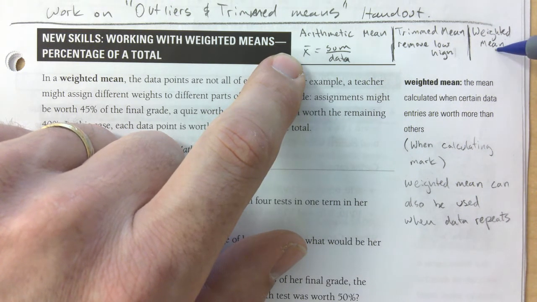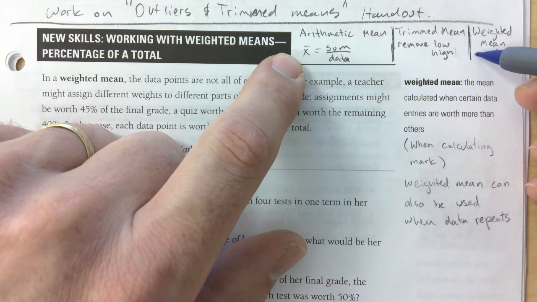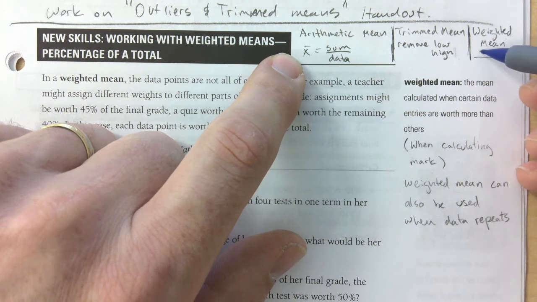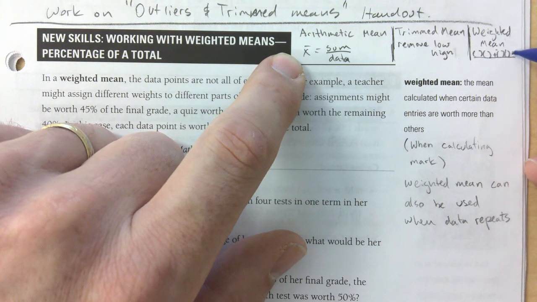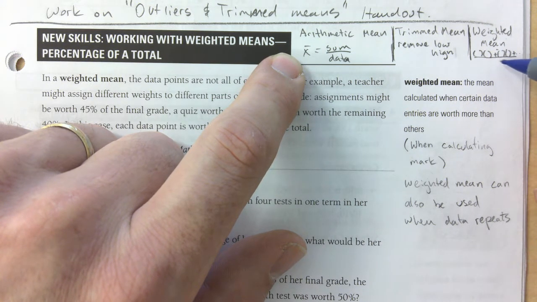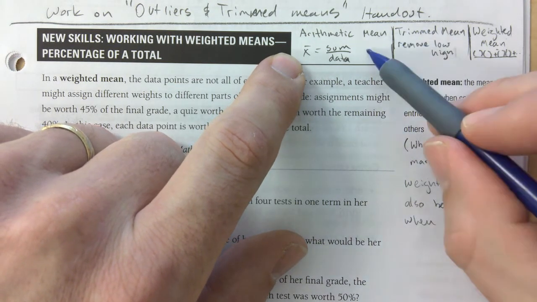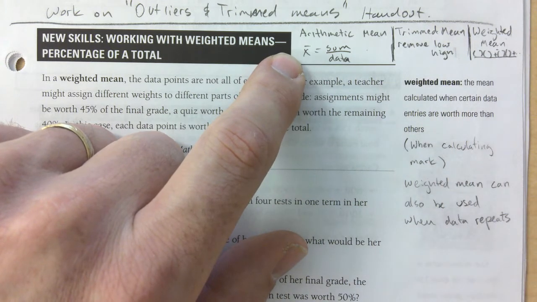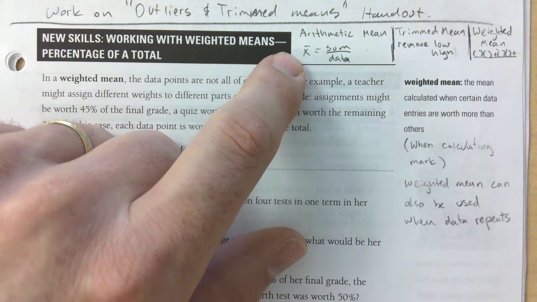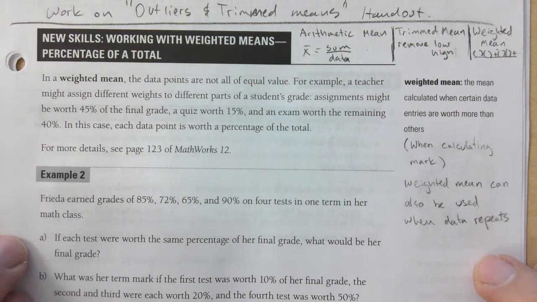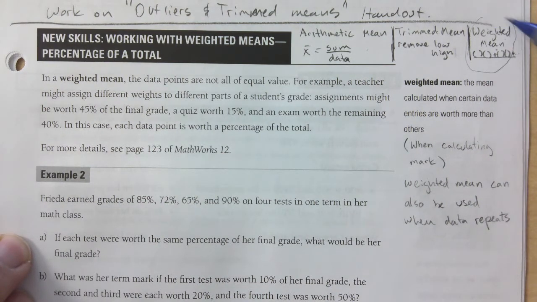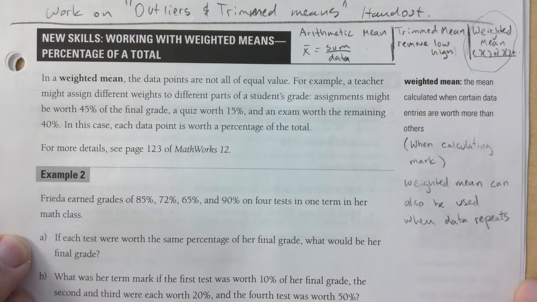A weighted mean, multiply, right? In the numerator, you have this times this plus this times this, and that can continue on. That's how you know it's a weighted mean, if the top has things multiplying. So these are your three different means that we've talked about in this unit, and today we're focusing on the weighted mean, okay?